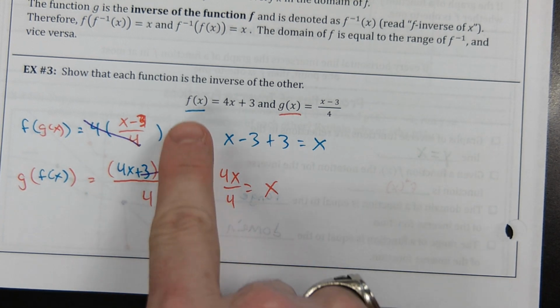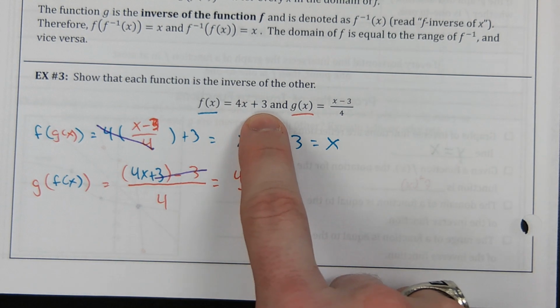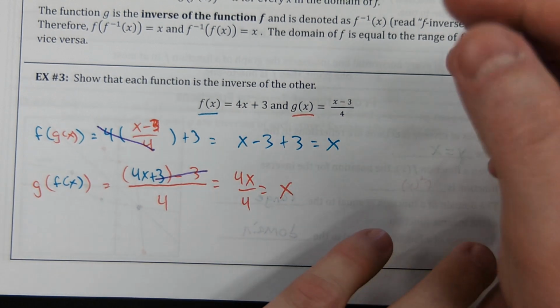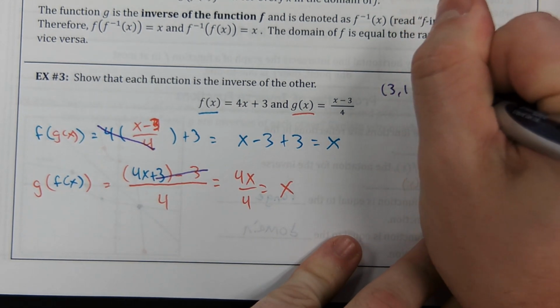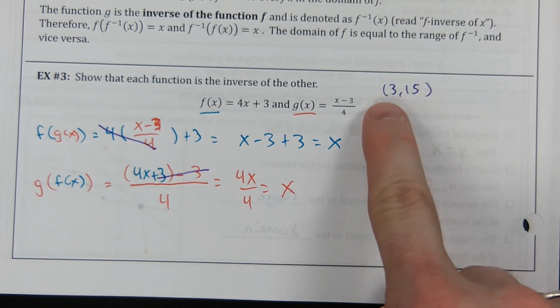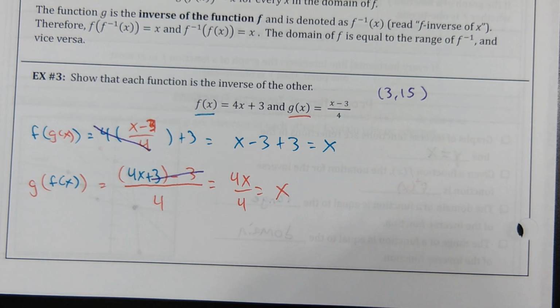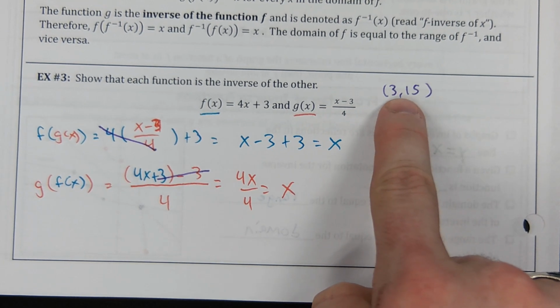Great. 4 times 3 is 12. 12 plus 3 is 15. So what we now know is that 3 comma 15 is on f of x. If g of x is the inverse, then I can plug in 15 and get back 3. Let's find out. 15 minus 3, that is 12, and 12 divided by 4 is 3.